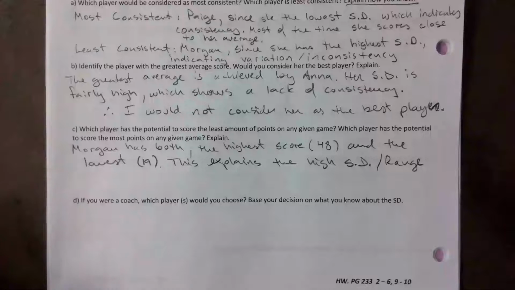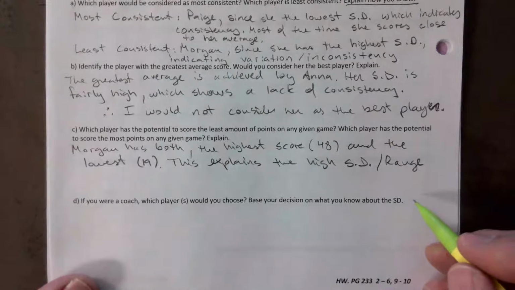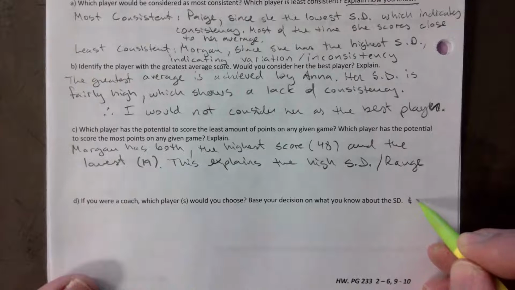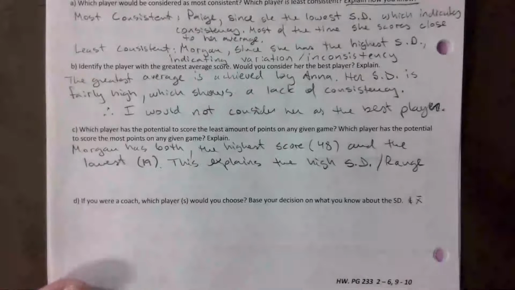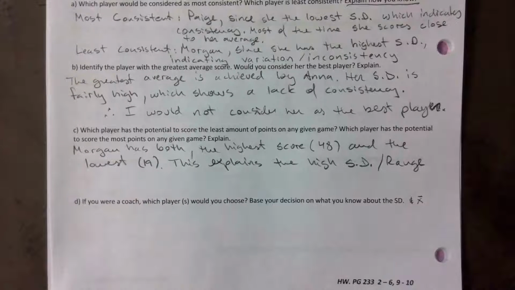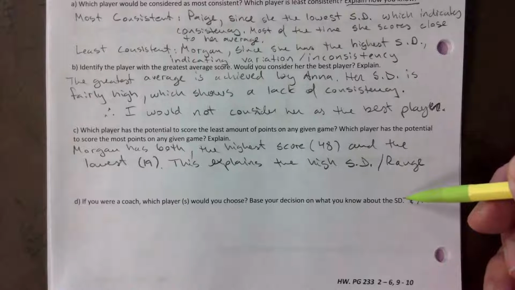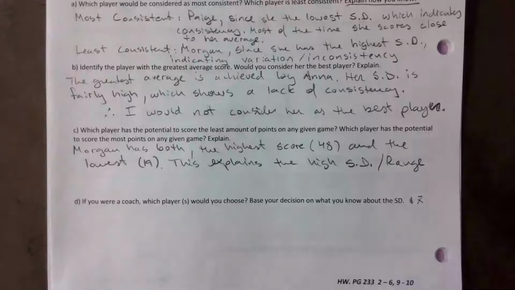Okay. D, if you were the coach, which player or players would you choose? Base your decision on what you know about the standard deviation. I would say and the mean. Can we add that here? You do want to look at the average, of course, but not exclusively. We're now looking deeper into standard deviation as well. Okay. All right.